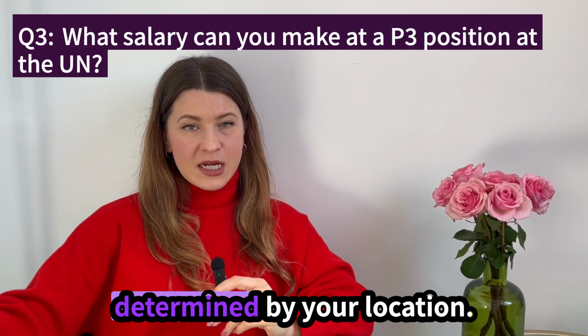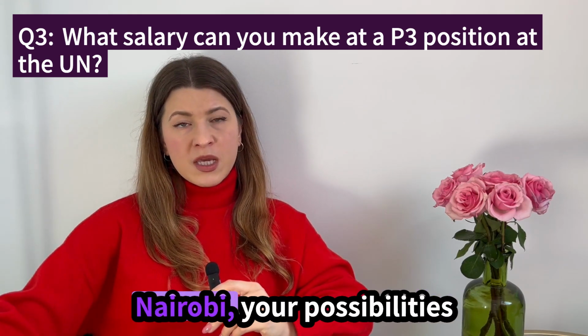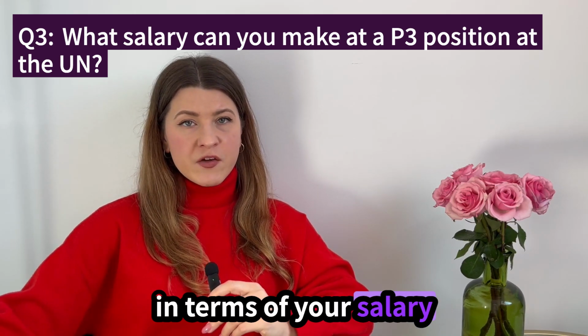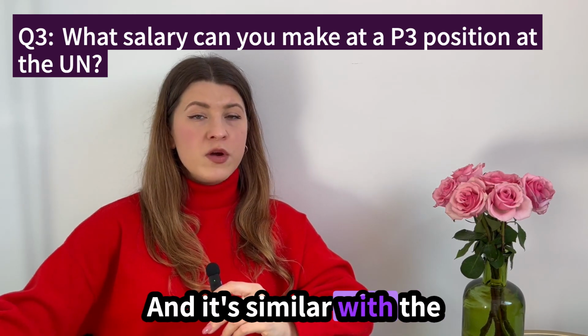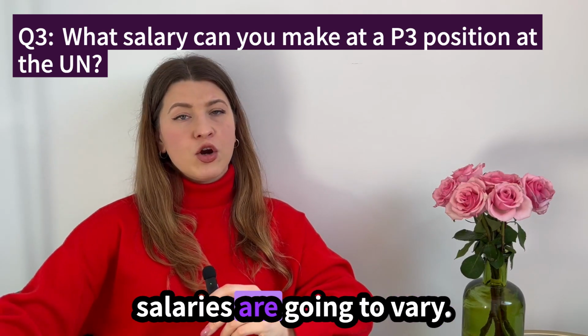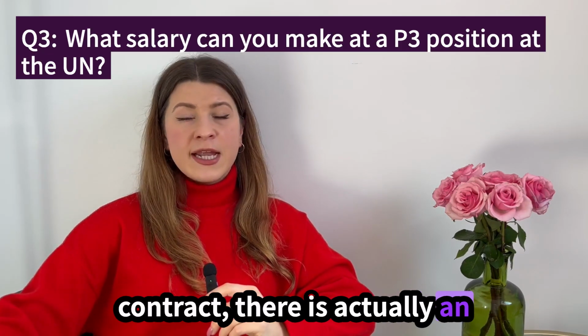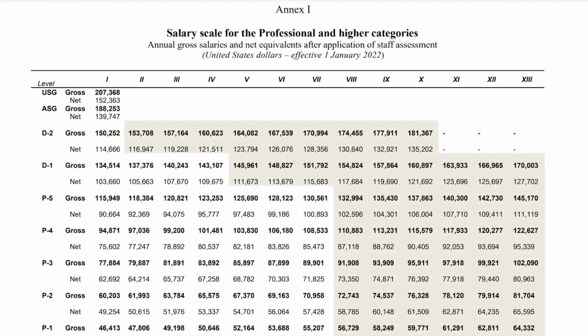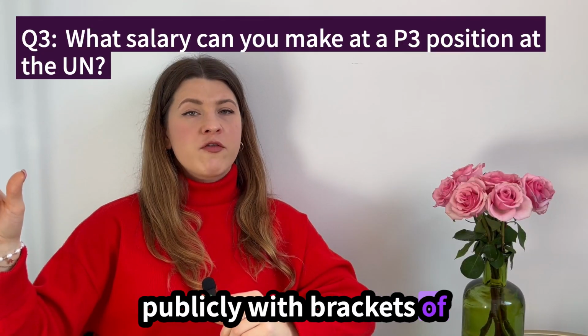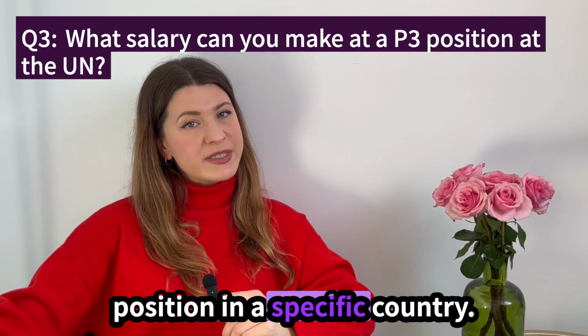Secondly, it's going to be determined by your location. So whether you're in New York or Geneva or Nairobi, your possibilities in terms of salary are going to be different. And it's similar with the agencies. Whether you're at UNDP or UNOPS, your salaries are going to vary. However, for the official contracts, there is actually an official salary scale system with different salary steps. So you can actually verify this information publicly, with brackets of minimum and maximum of what you can make at a P3 position in a specific country.